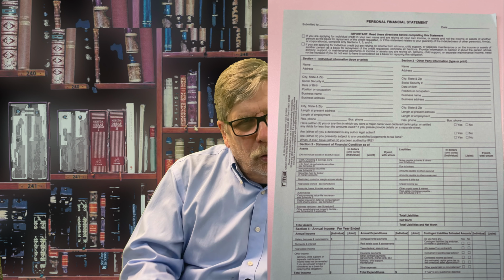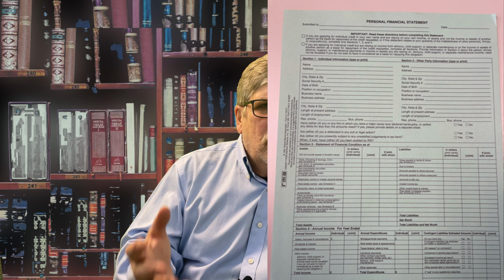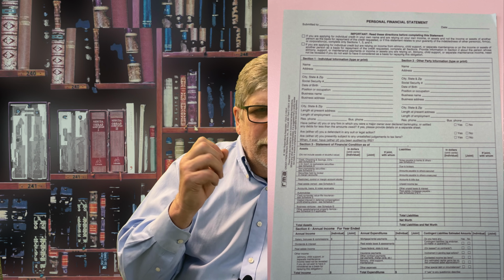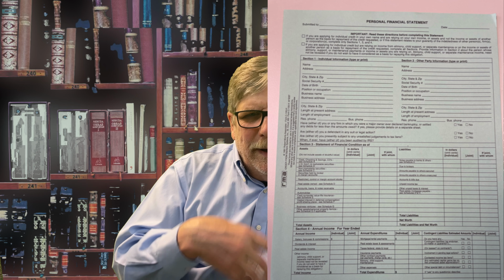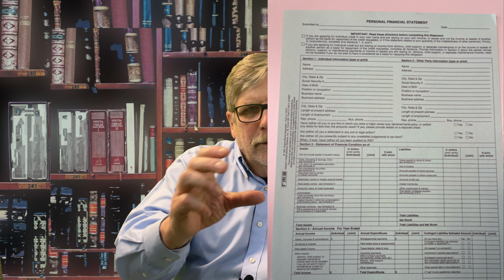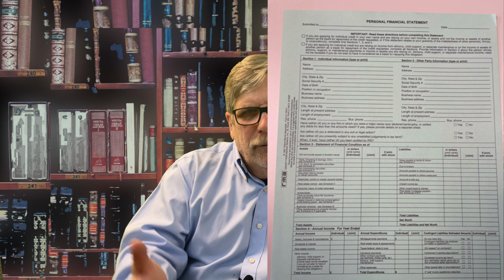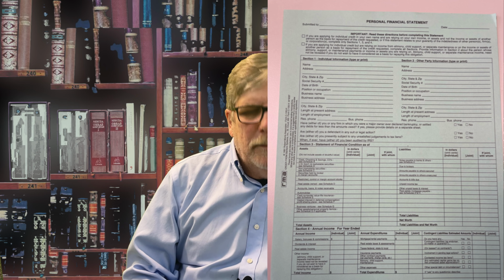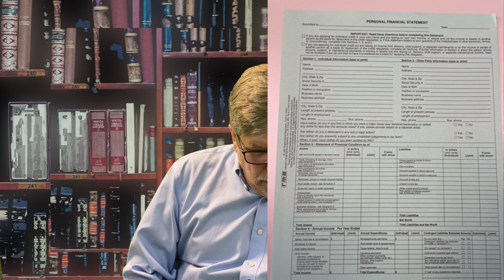Now, a term life policy is different. You don't build any equity in it. You have, let's say, a life insurance policy of $100,000, and that's all it's ever going to be. You pay so much per month to have that $100,000 at any time in case you would die. Then they would pay off that amount.